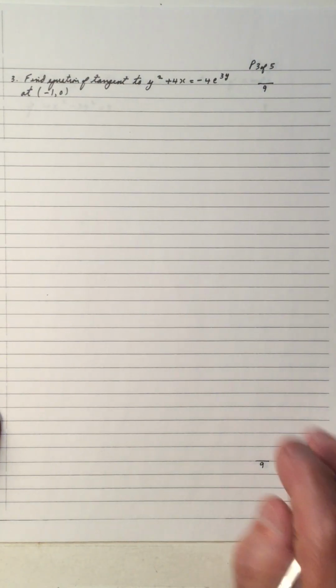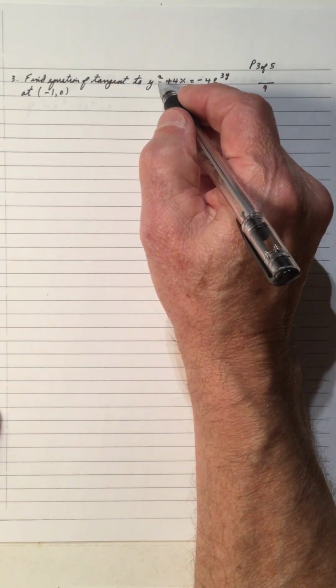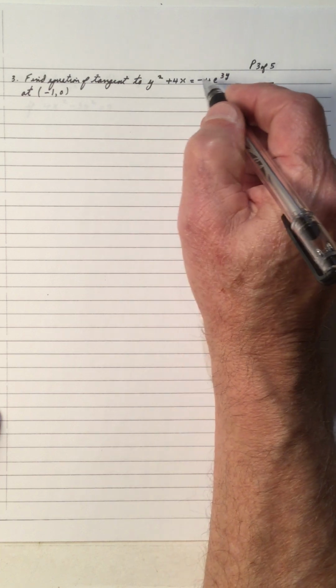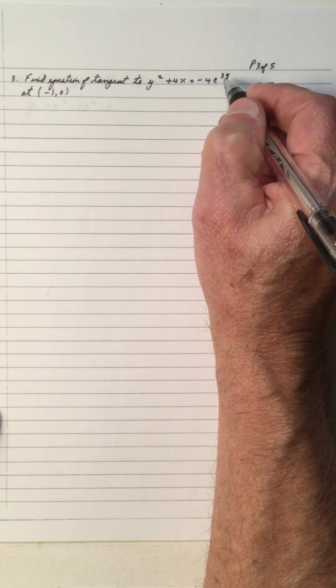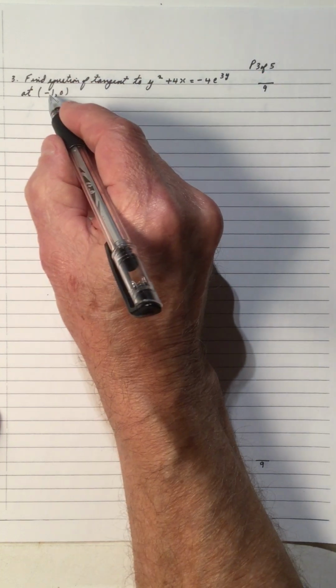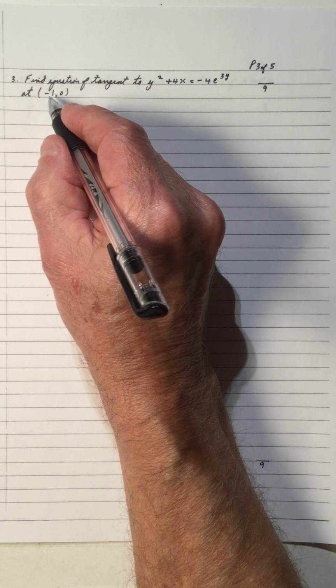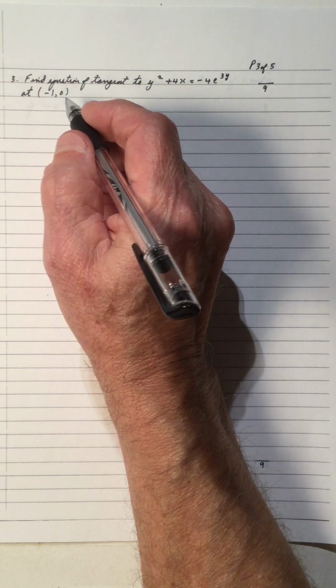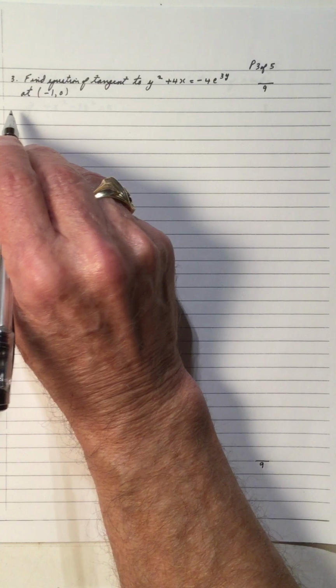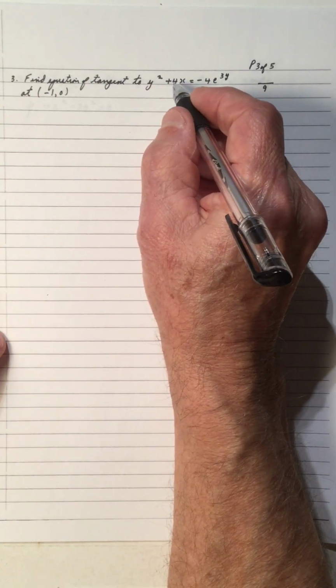Okay, let's do another one. Find the equation of the tangent to y squared plus 4x equals negative 4e to the 3y at (-1, 0). So to get the equation of the tangent, I have the point, so I need to find the slope. So the derivative is the slope of the tangent.